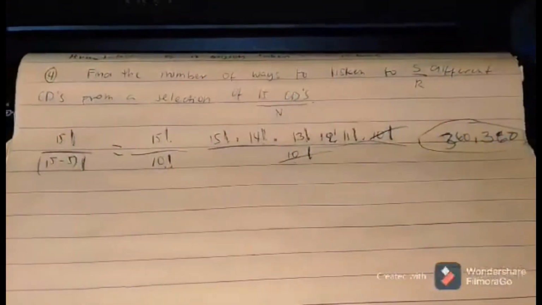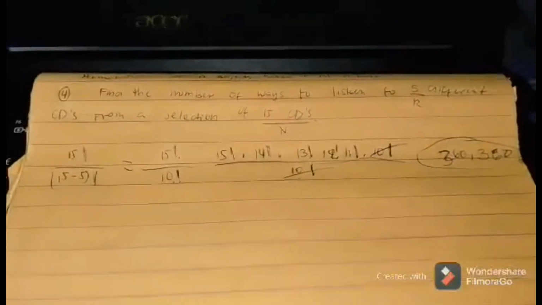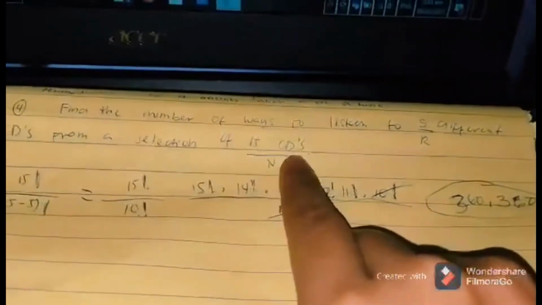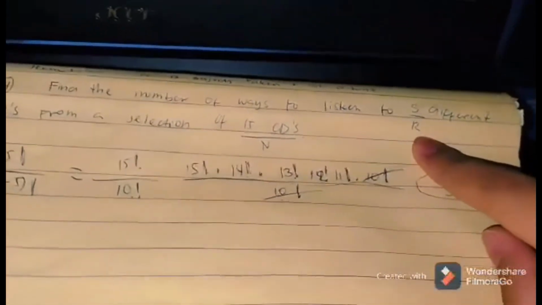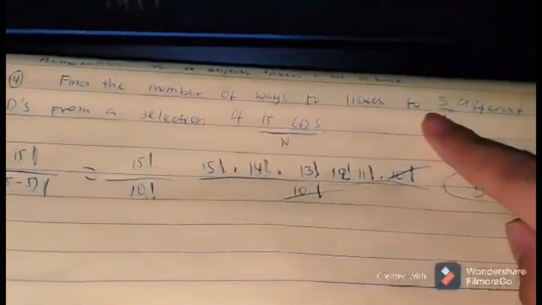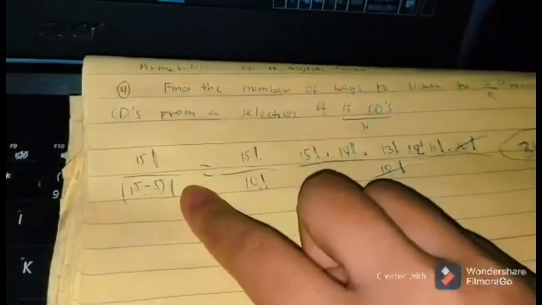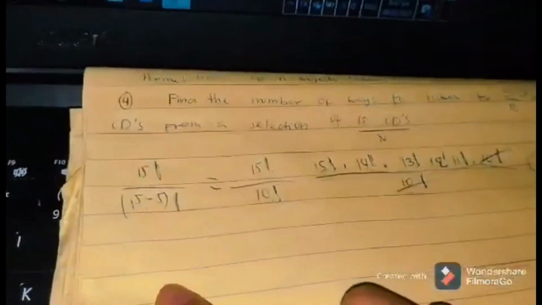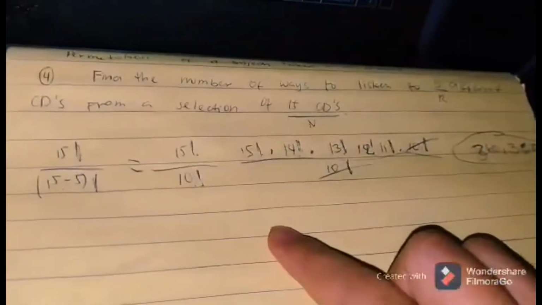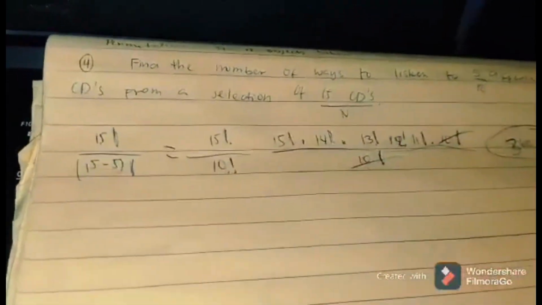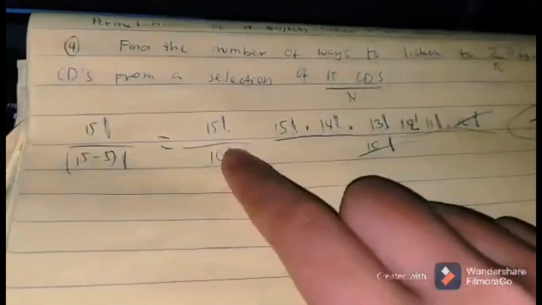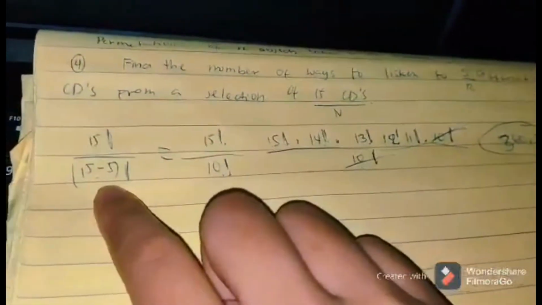That's it. My name is Iscel, so the fourth example is to find the number of ways to listen to 5 different CDs from a selection of 15 CDs. So this will be 15 CDs, and this 5 will be our r, 5 at a time. 15 objects, so 15 factorial. I am taking the objects 5 at a time, so 15 minus 5 factorial at the bottom. Go ahead and do a little bit of arithmetic here. 15 factorial is going to stay put at the top. I'll subtract here: 15 minus 5 gives me 10 factorial.